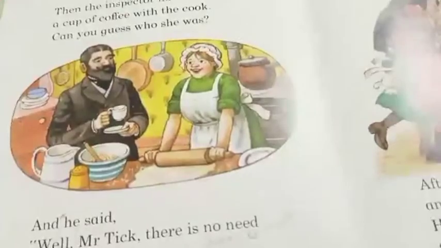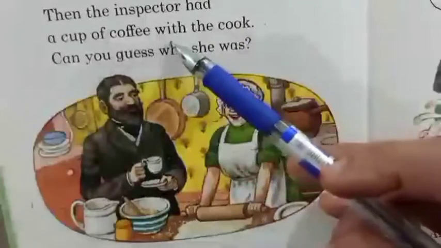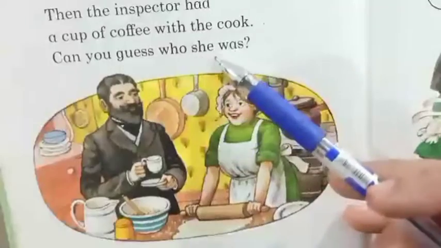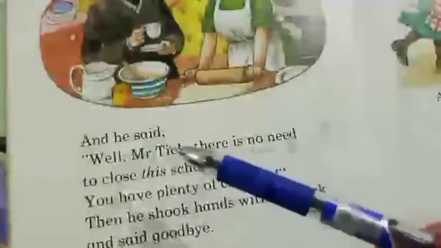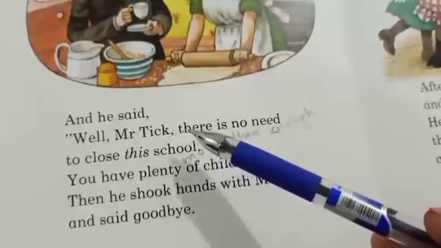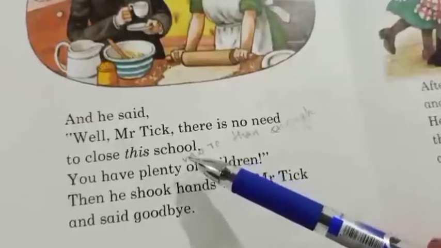Teacher will read you this page. Then the inspector had a cup of tea with the cook. Can you guess who she was? And he said, well, Mr. Tick, there is no need to close the school.